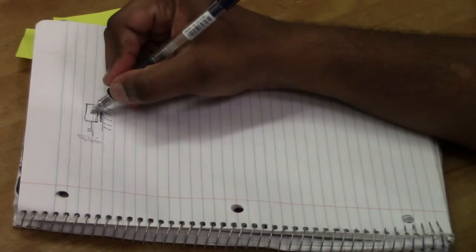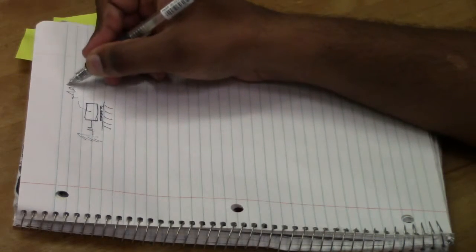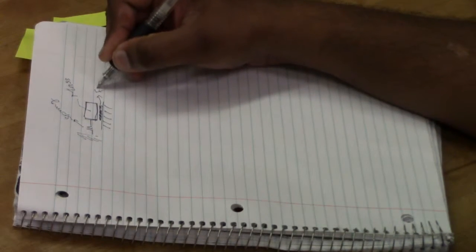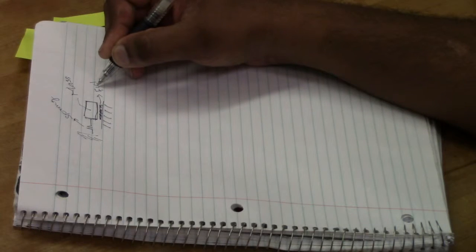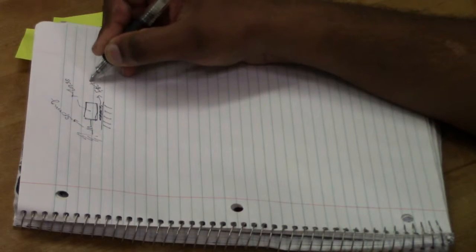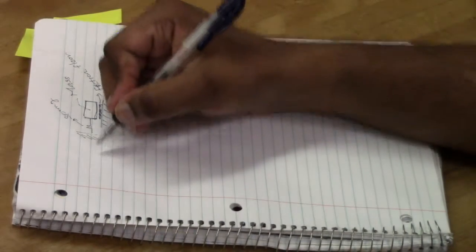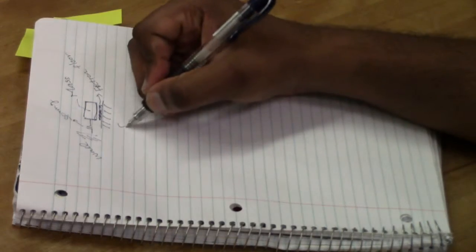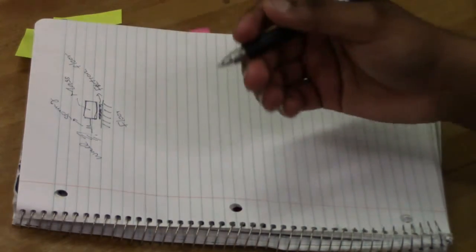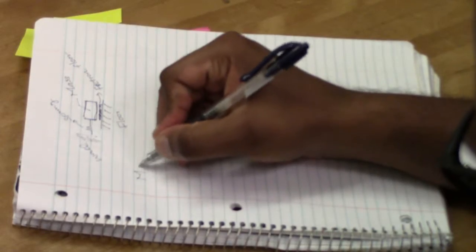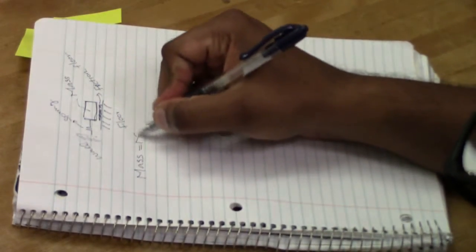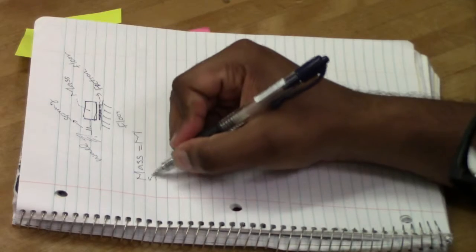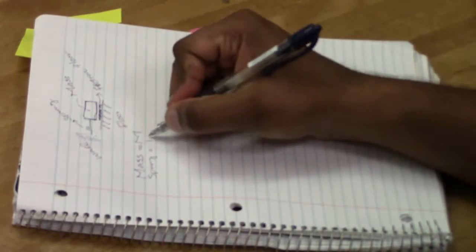So let's call this a mass and spring with friction on the floor, and there's a wall. We're going to call the mass M. Mass is equal to M. Spring is equal to K.